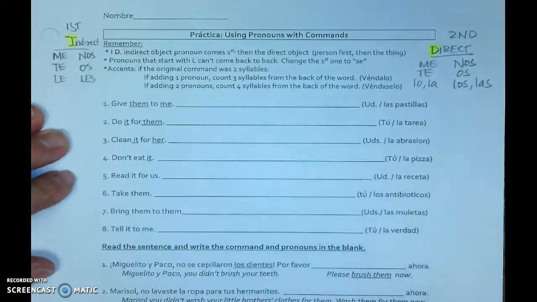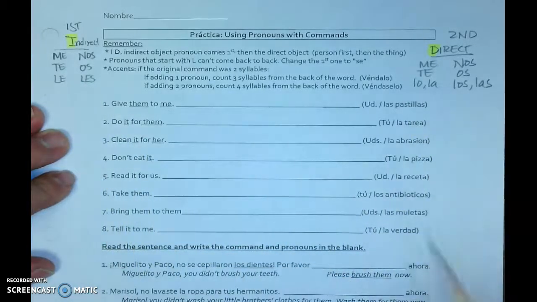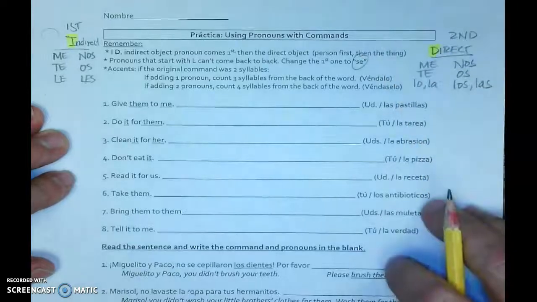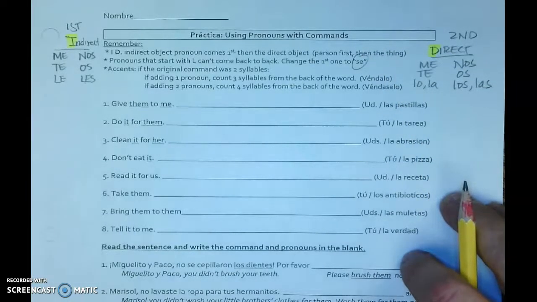All right. Secondly, remember that two pronouns that start with L, like le, les, lo, la, los, las, cannot come back to back. In a scenario where you have two pronouns that start with L, remember, change the first one to se. Okay? And here is something new regarding accents.